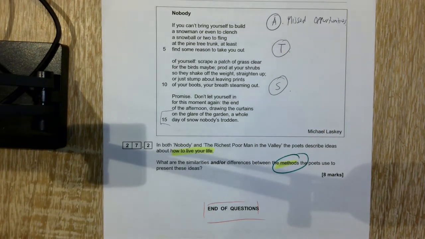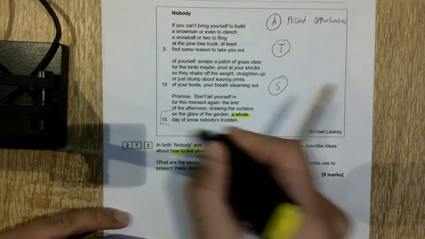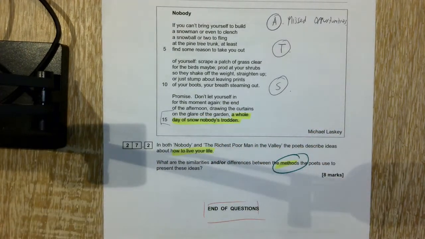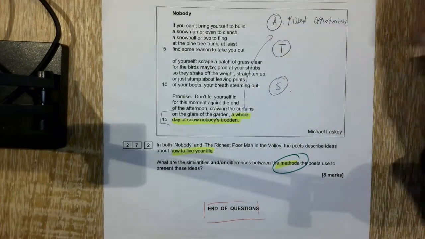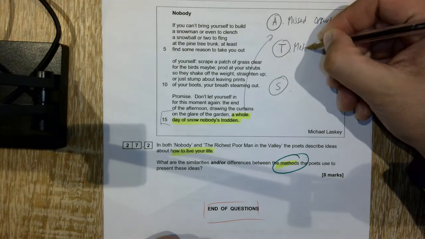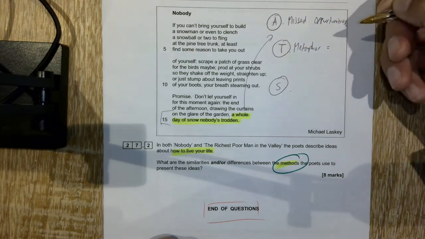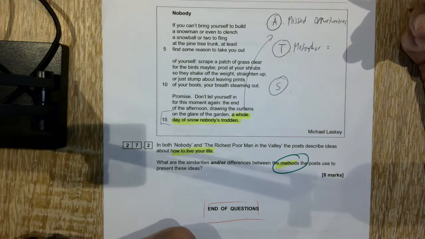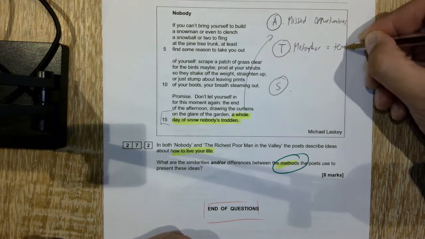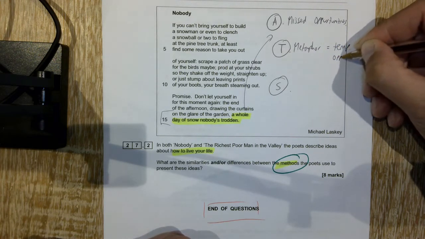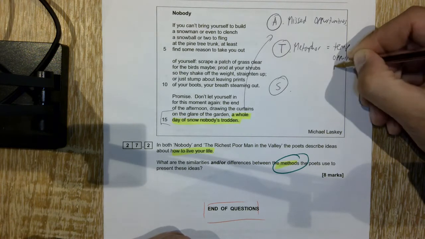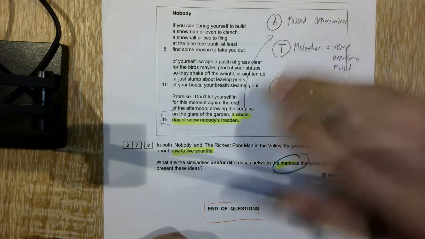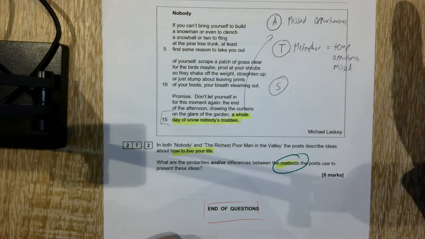If I look through, and again there's always going to be a few contenders, I'm going to go for that nice, easy, simple line. A whole day of snows, nobody's trodden. Okay, it's jumping out at me. It's the central kind of message to what's going on. So make it simple. I've got a metaphor here, and the fact that it is about the fact it's snow, nobody's been trodden. It's that temporary chance, that temporary opportunity missed. Folks, no layers, no multiple interpretations, no discussion, ain't got no time for it.